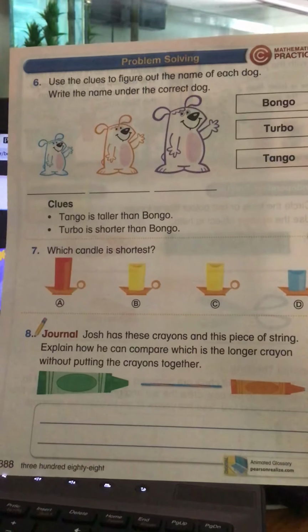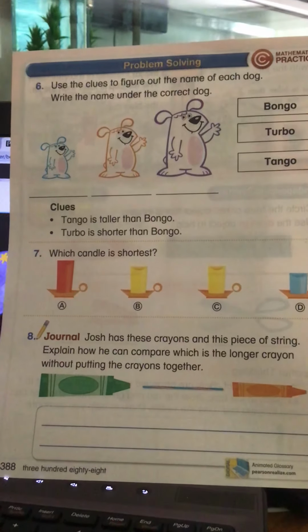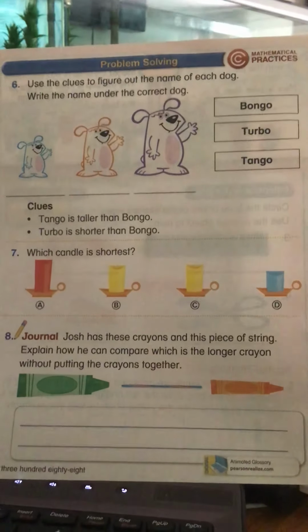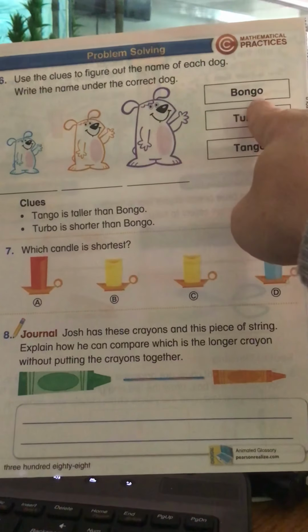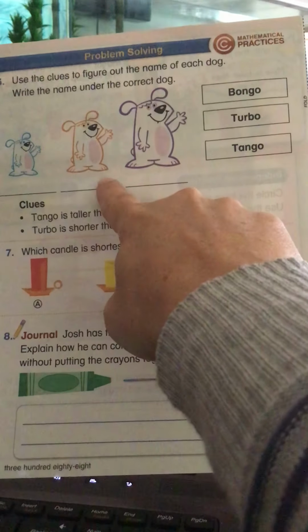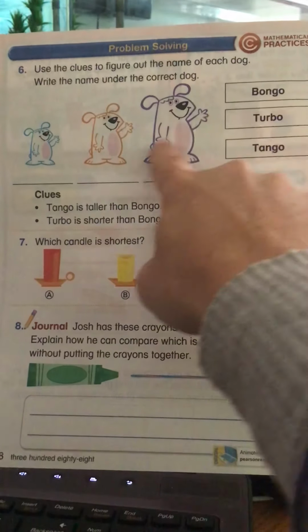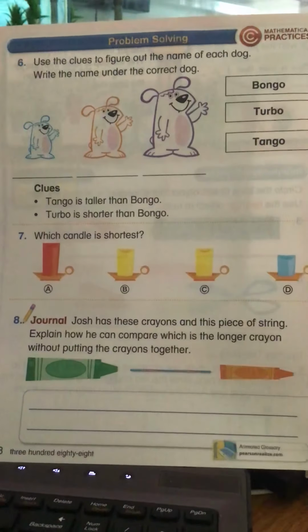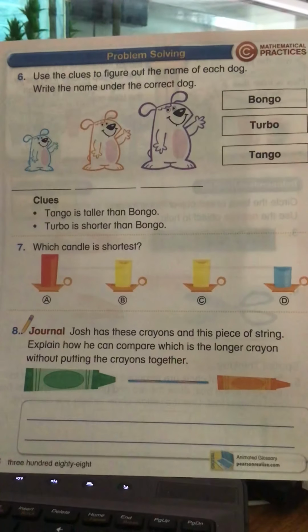So we've got one dog that's taller than Bongo and one dog that's shorter than Bongo. So that gives me a clue that Bongo must be in the middle. So this first word up top here, Bongo, is going to go with this middle guy right here. So you can draw a line if you want, or you can write the word, it's right there. Make sure if you're writing it, you're starting with a capital letter because it is the name of the dog.